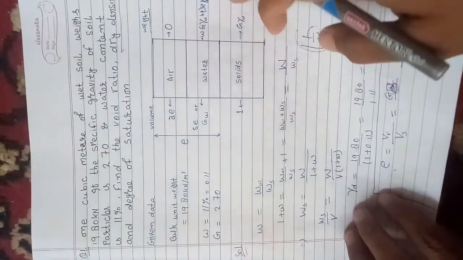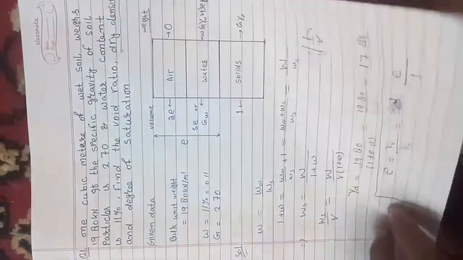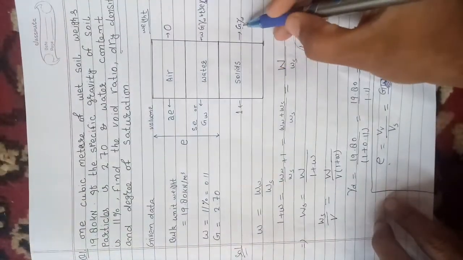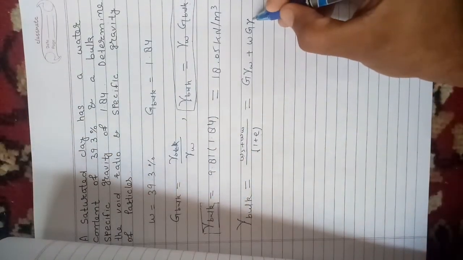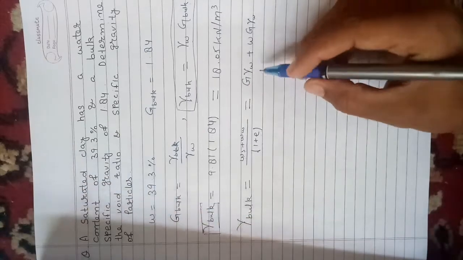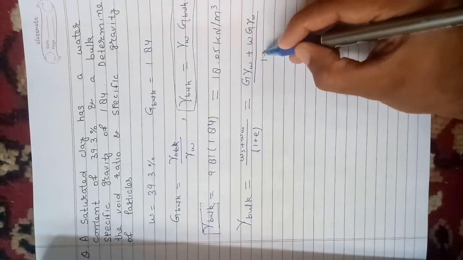We know the water content, so we will use this formula: water content times G, the specific gravity of solids, into the unit weight of water, divided by the total volume, that is 1 plus e.